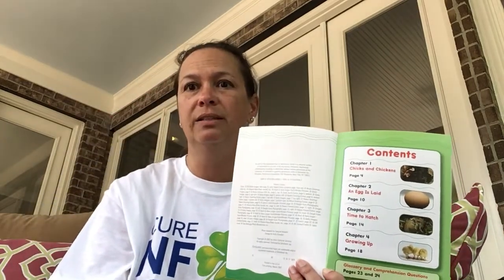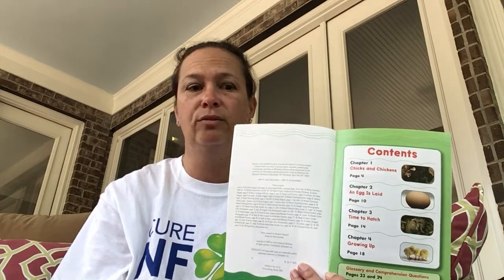You know what I forgot to do? Because we haven't been in school in 4 weeks? I forgot to read the back blurb. It says, can you guess what is hatching from this egg? It's a chick. You will learn all about a chick's life cycle in this book.